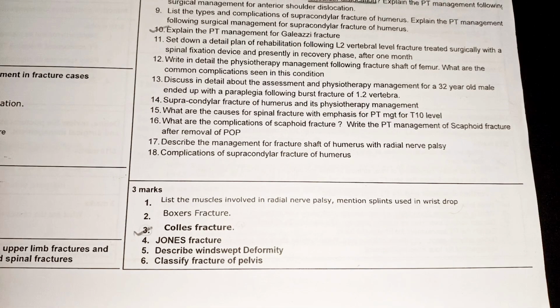The first one, list the muscles involved in radial nerve palsy. Mention the splints used in wrist drop. Second one, boxer's fracture, Cooley's fracture, Jones fracture, describe wind-swept deformity, classify fracture of pelvis.